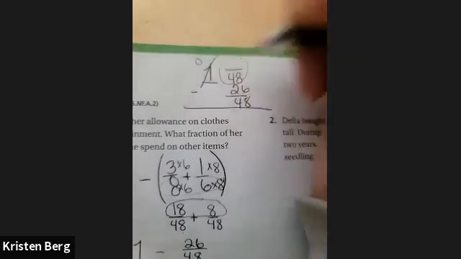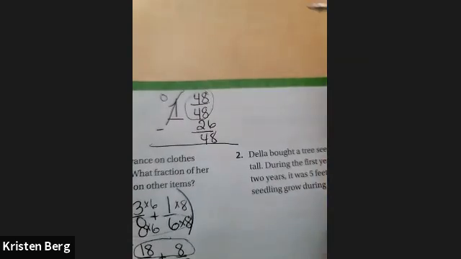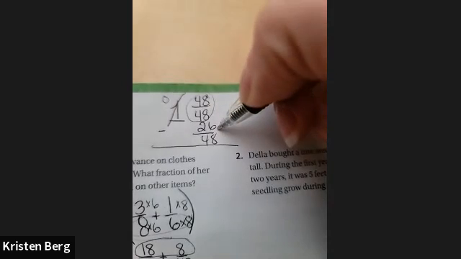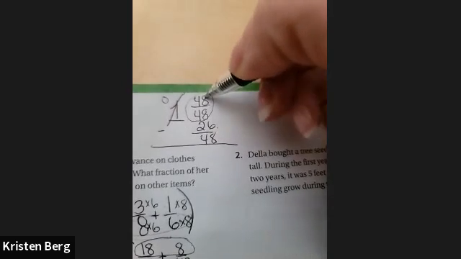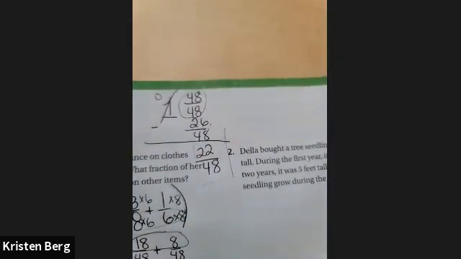I'm going to cut it up just like they want it, which is in 48 slices. So what would be a whole pizza when it comes to 48 slices? That would be 48. So now if there are 48, can I take away 26? And I sure can. So 8 minus 6 is 2. 4 minus 2 is 2 over 48.